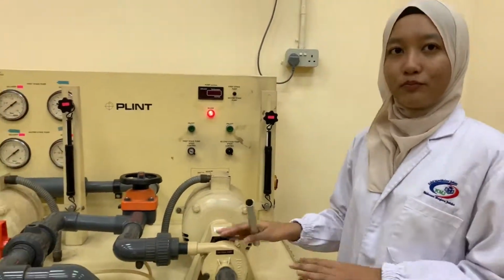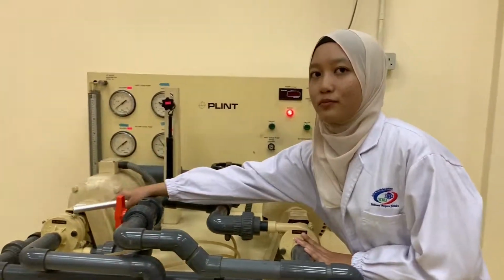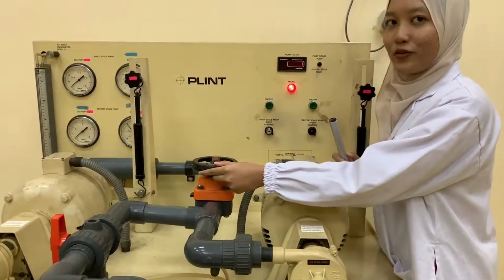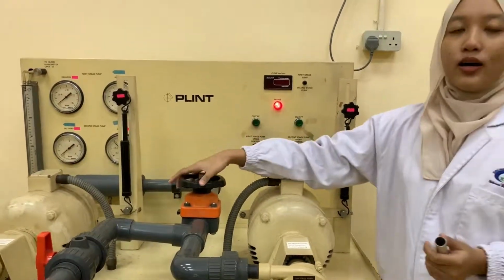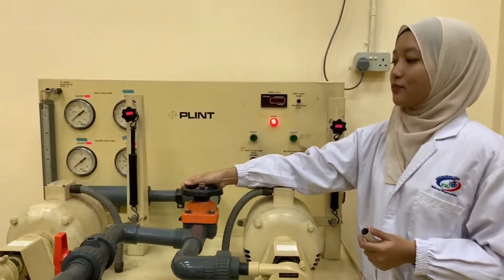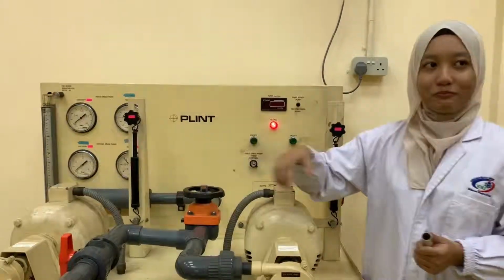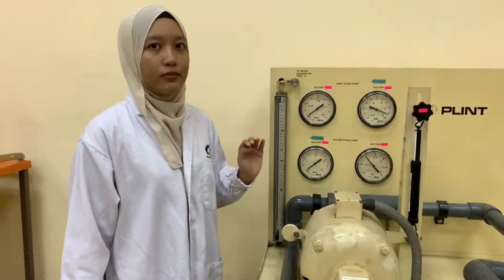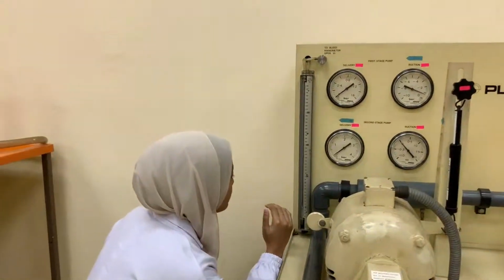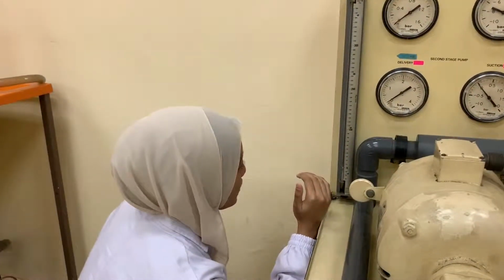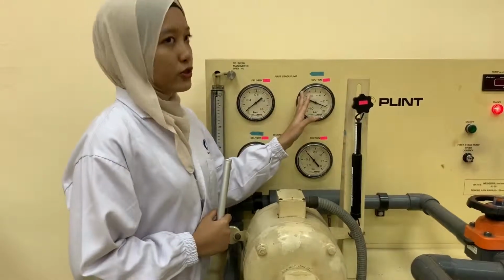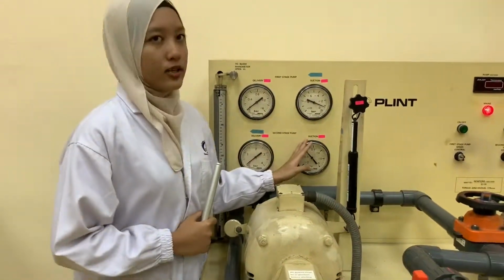Next we have the pumps. Two pumps here. This is the first pump and this is the second pump. This is the control valve. The control valve is to control the flow rate for this pump. This is the manometer. The manometer functions to measure the mercury level for the net head. So make sure our eyes are parallel to the meniscus of the mercury. Next we have delivery 1, suction 1, delivery 2 and suction 2.